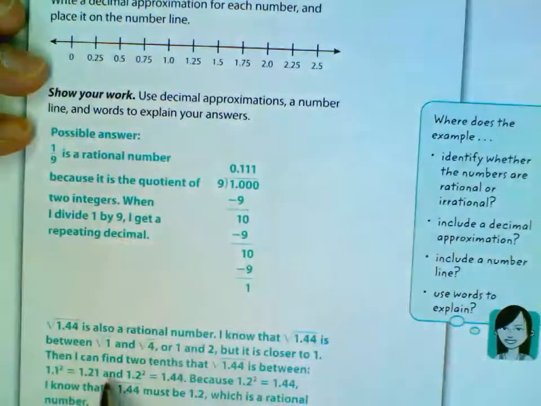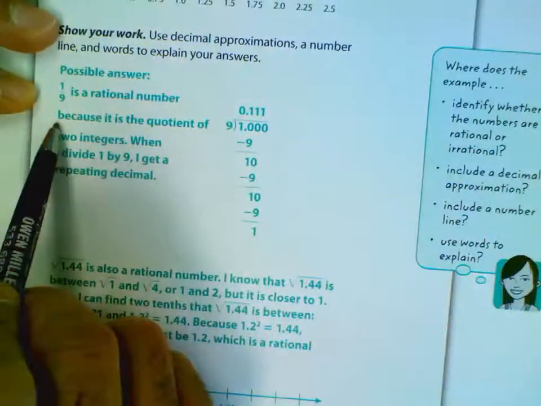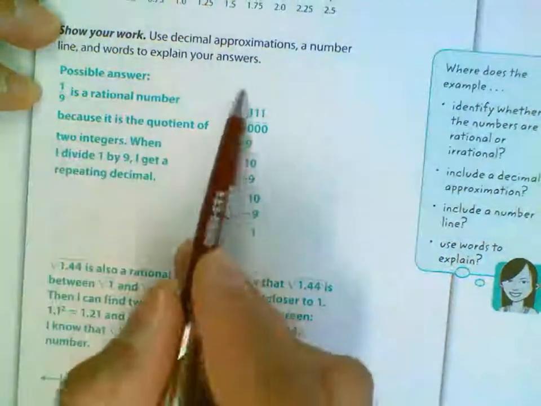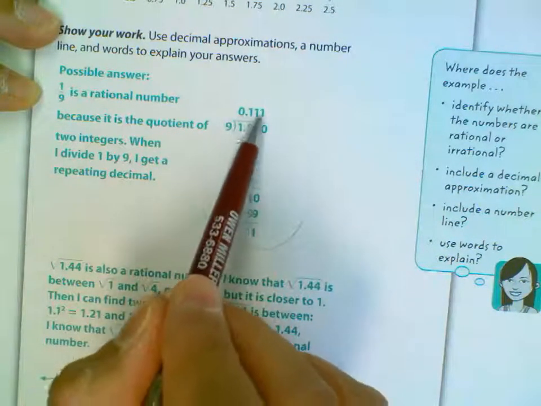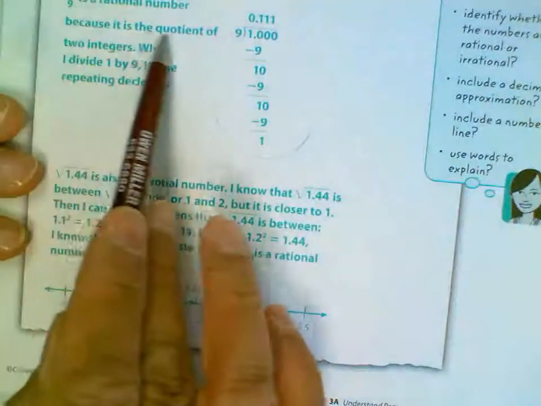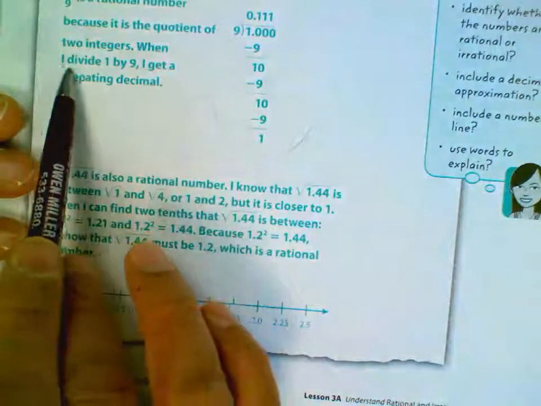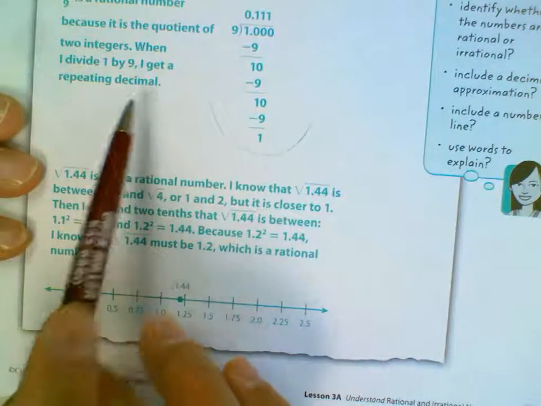This one is already solved for you. Possible answer: 1/9 is a rational number because it's the quotient of two integers. And here's the division, okay? And it's a repeating term. Because it's the quotient of two integers, when I divide 1 by 9, I get a repeating decimal.